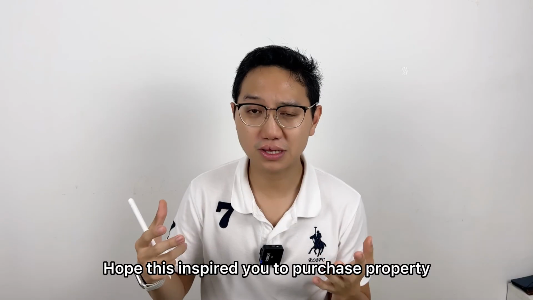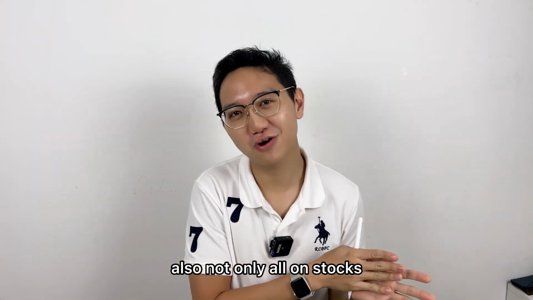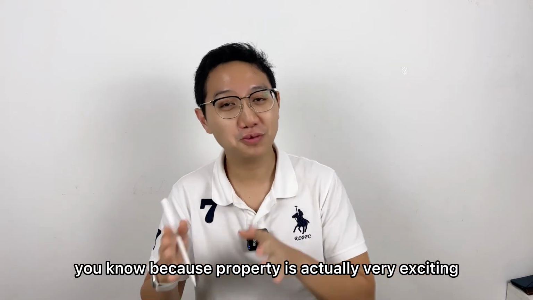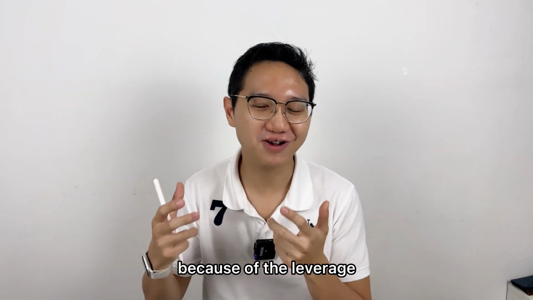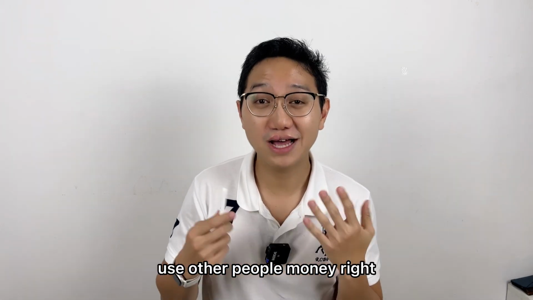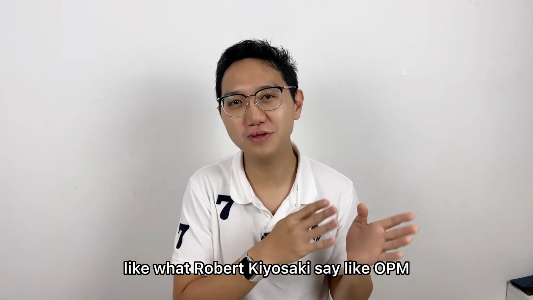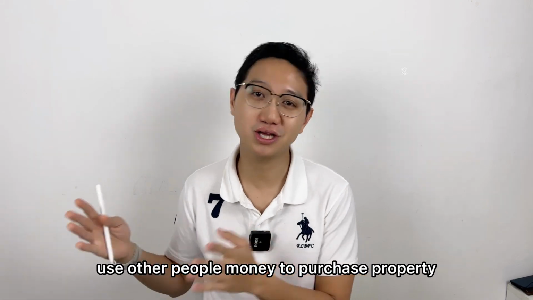Hope this inspired you to purchase property also, not only stocks, because property is actually very exciting because of the leverage that you can borrow from the bank and use other people's money, right? Like what Robert Kiyosaki says, OPM, use other people's money to purchase property.